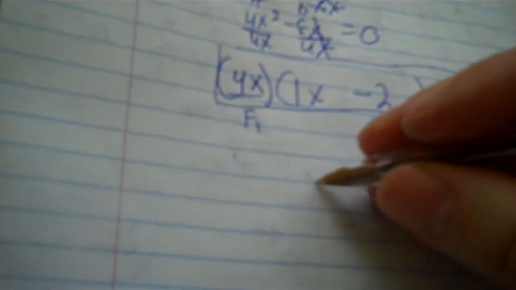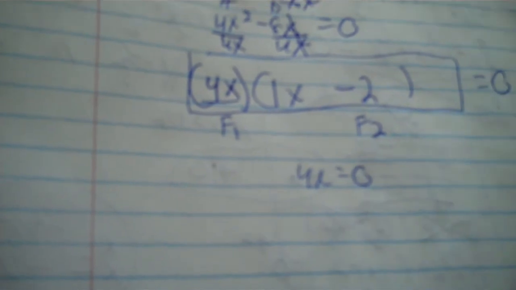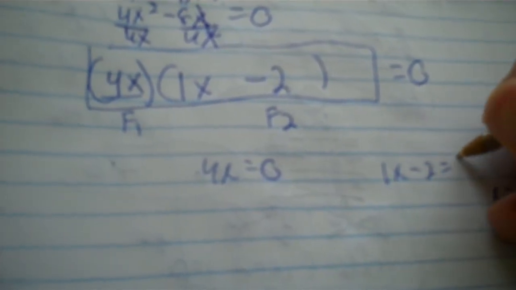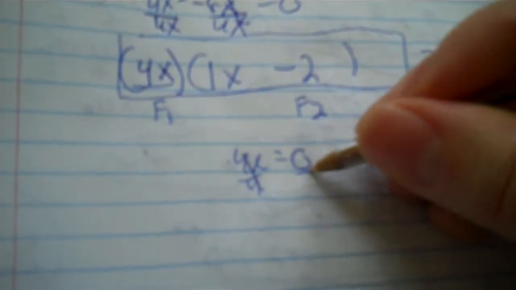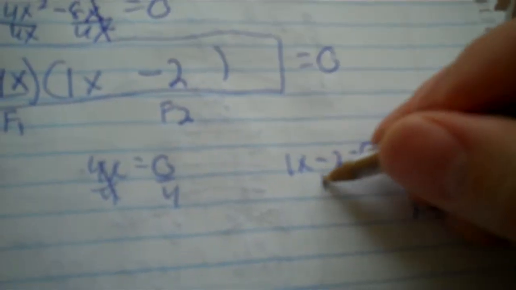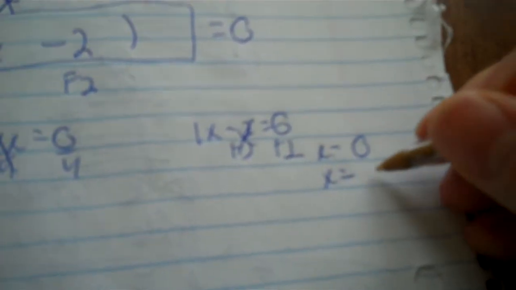So then you go up and divide by 4x. Always cancel the x's on the second one. That's 1x minus 2. So 4x could equal 0, or 1x minus 2 could equal 0. So I divide by 4, I got 0. Plus 2, you get 2. You don't really have to divide by 1.